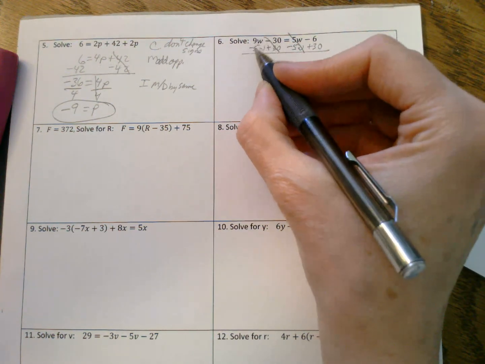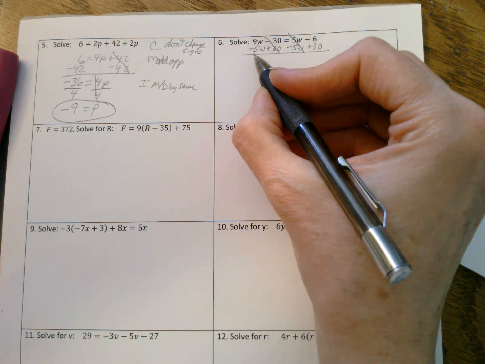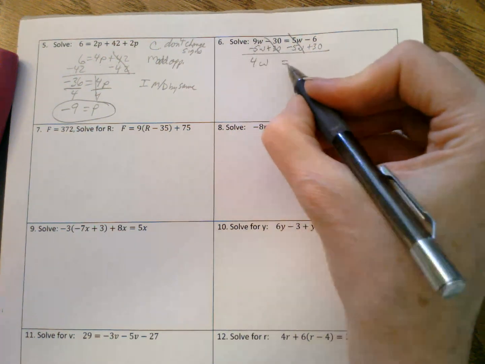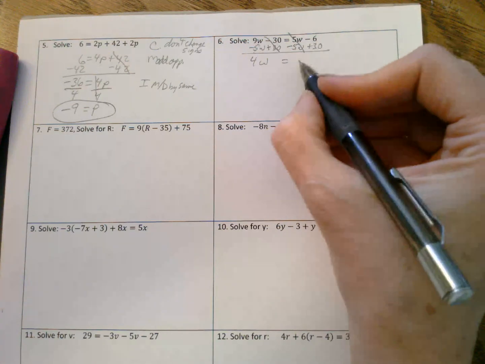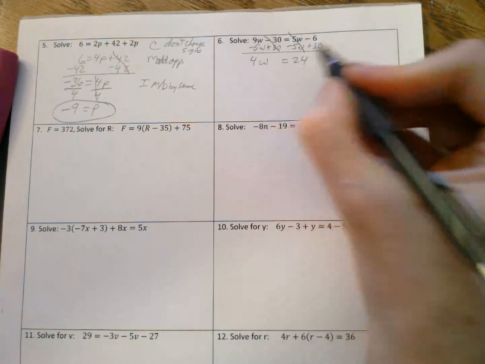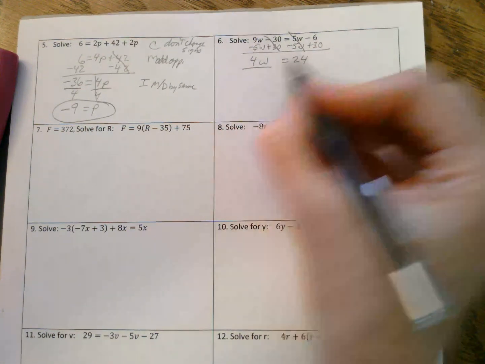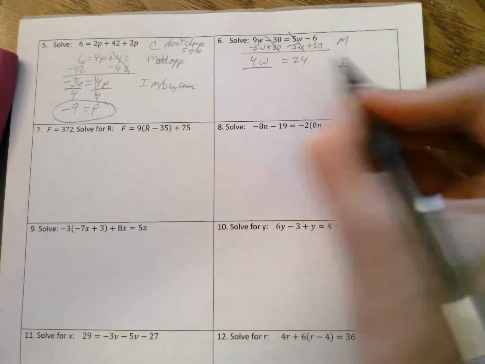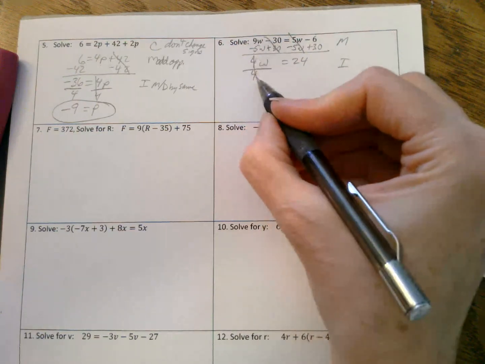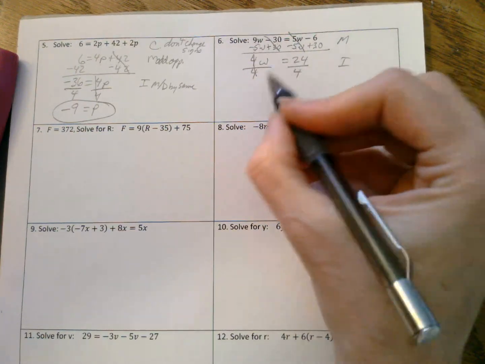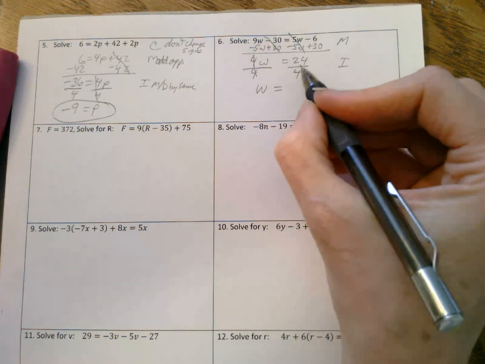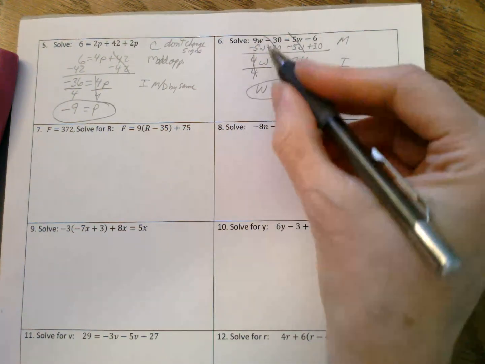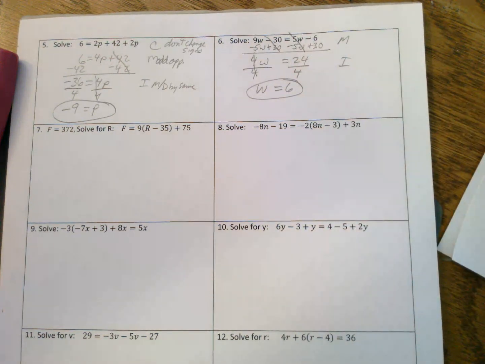So positive 5 minus 5, or add a negative 5 to it, you have a 4w left on this side, and you have 30 minus 6, it's 24 on this side. So that was a big move. Okay. And now we want to isolate by dividing by what's in front. What's keeping our w from being isolated? 24 divided by 4 is 6. And we can always put that back in and check that it's a 6. Okay.